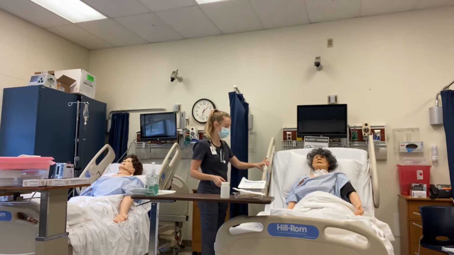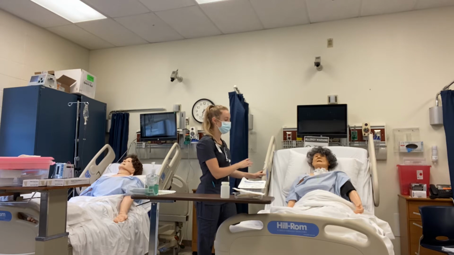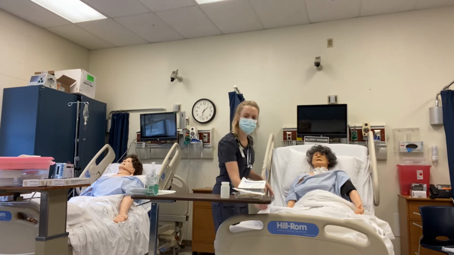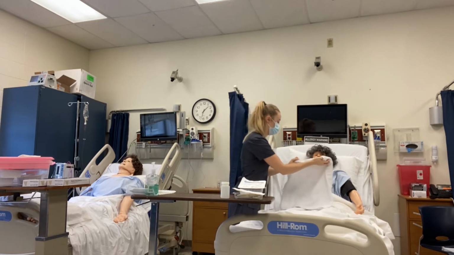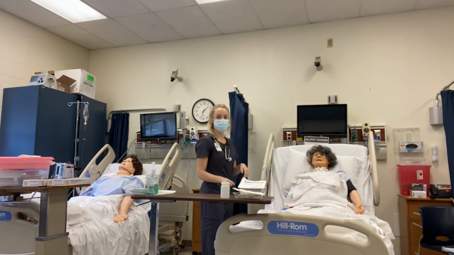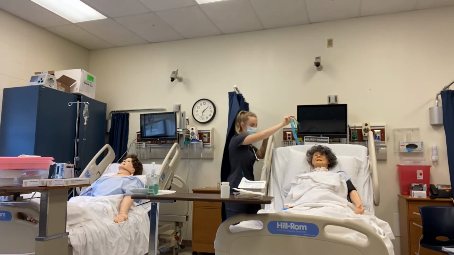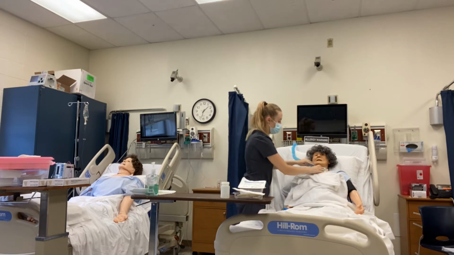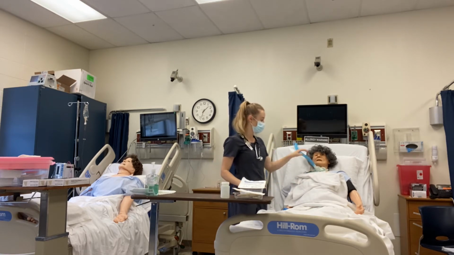Next, I need to make sure that my patient is at waist height and that she is sitting forward. I'm going to give her a towel while I do this suctioning, just so I don't get stuff all on her. I want to make sure that my patient is hyperoxygenated. So I'm going to make sure that she has the oxygen on before I start my suctioning, so that those oxygen saturations are okay.